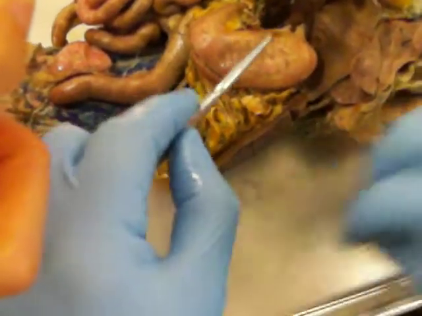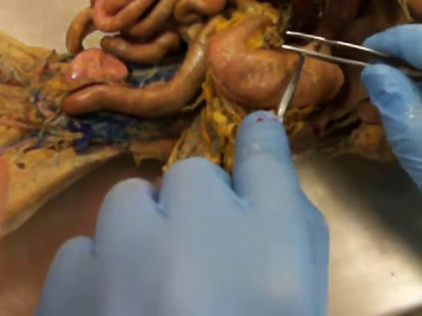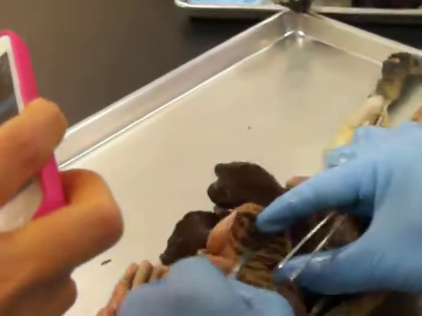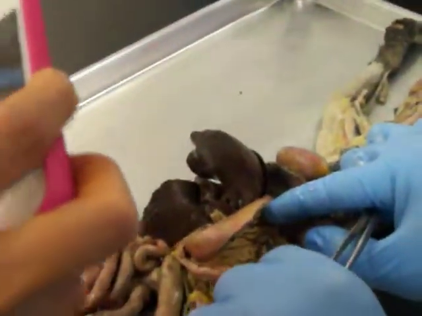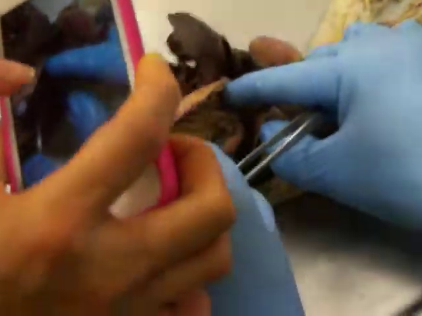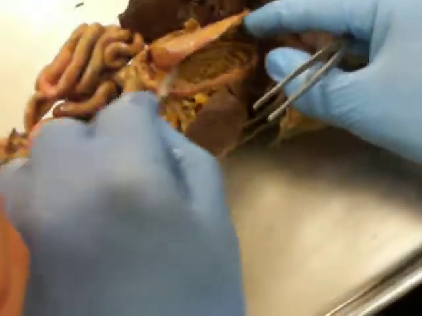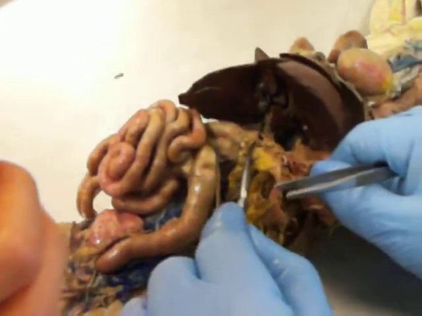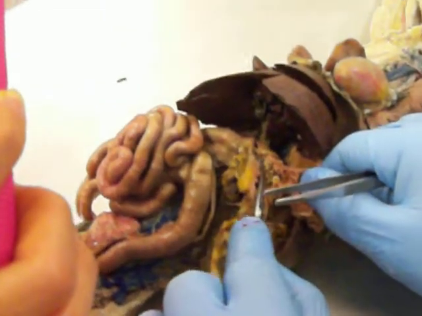This concave part of the stomach is the lesser curvature. This convex side is the greater curvature. Wait, lesser is on this side. Yep. This is our lesser omentum. This is our greater omentum. Now if we open up the stomach, we can see our gastroesophageal sphincter right there. And then these little ridges are called rugae. And then we have our pyloric sphincter right there.